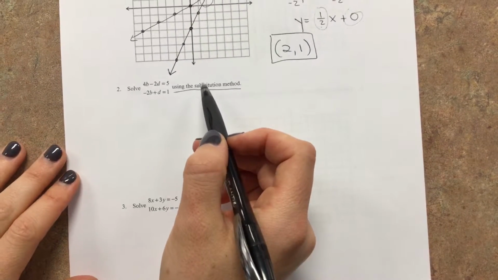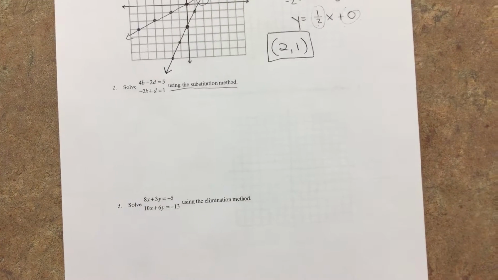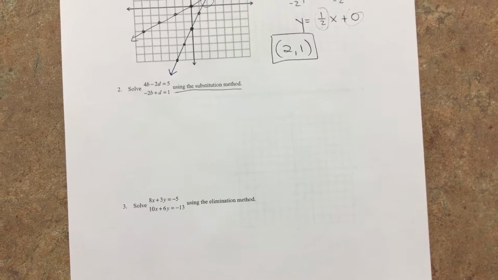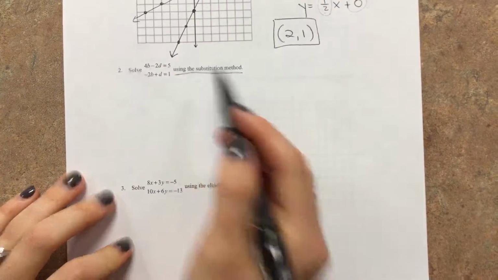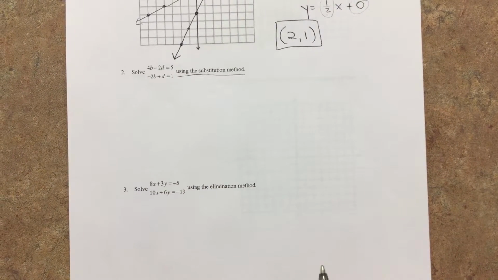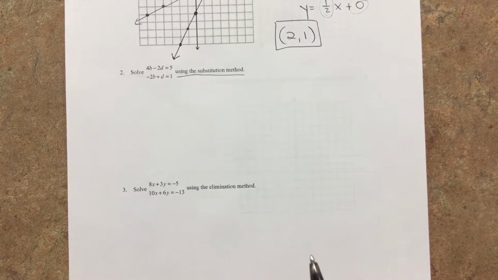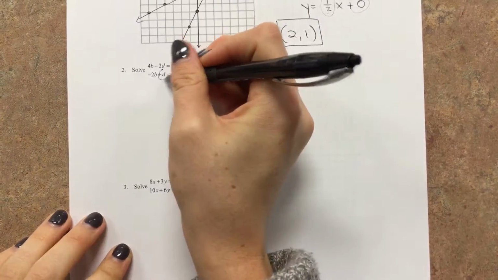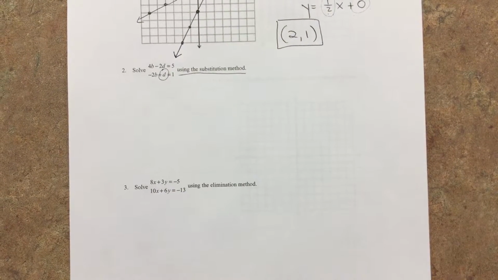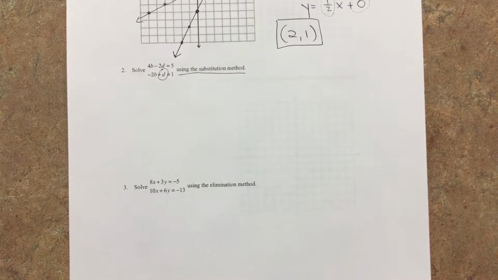So if I tell you substitution method and you use elimination method, I don't care if you get the right answer because you didn't use the right method to do it. All right, so substitution, your first thing is you want to get one of the variables completely by itself. So isolate the one that looks like it's almost by itself already, and that would be this letter D in the second equation. So it's easiest to get that one by itself.